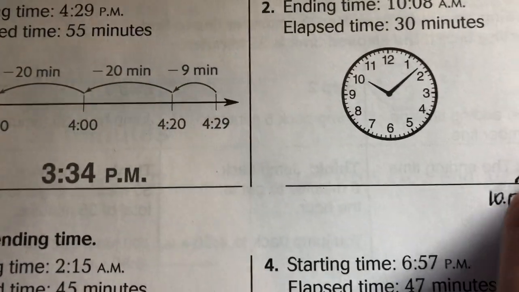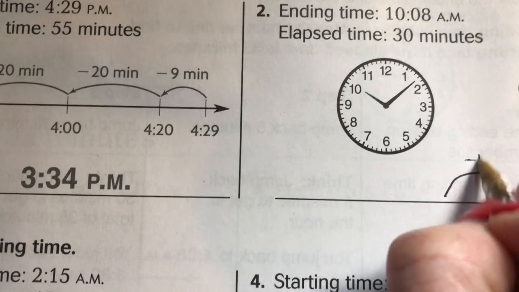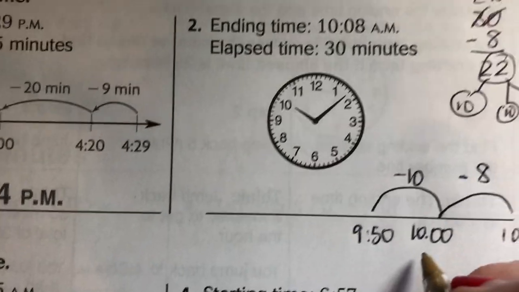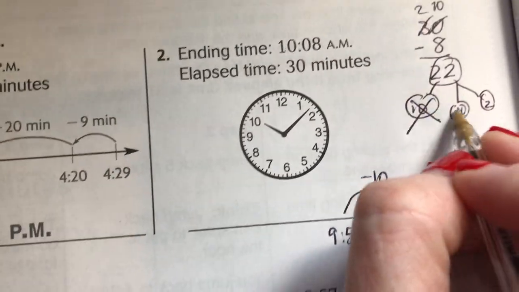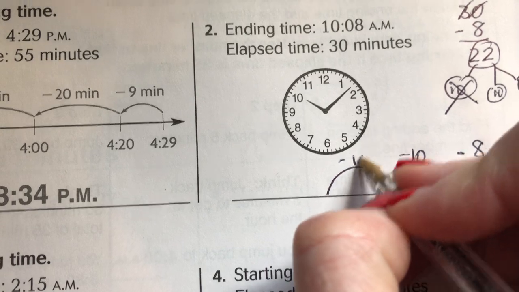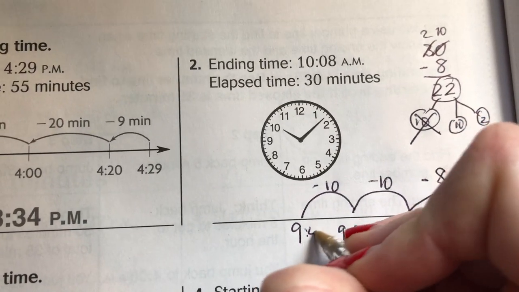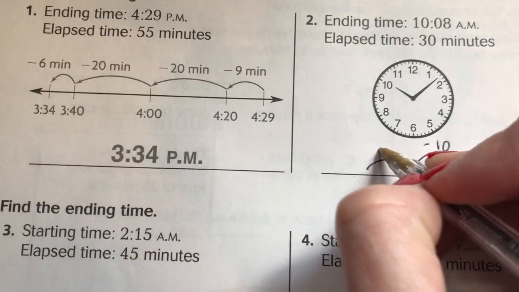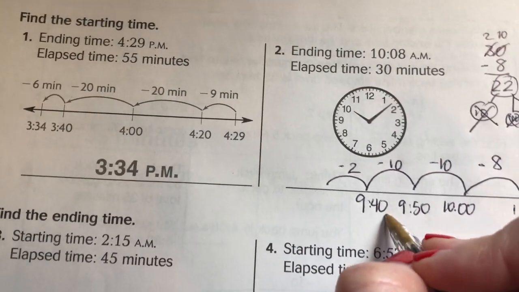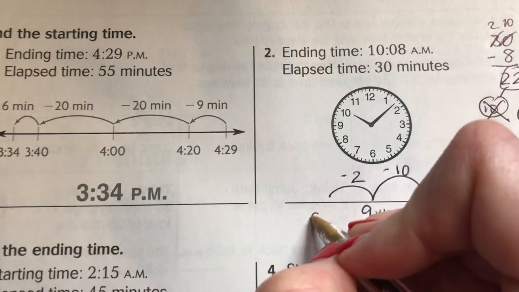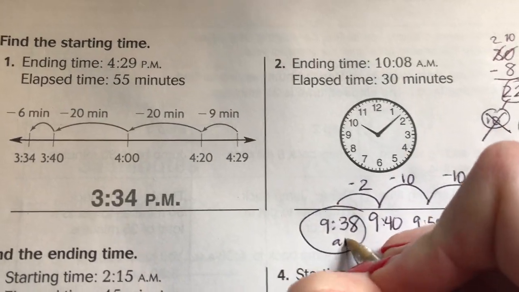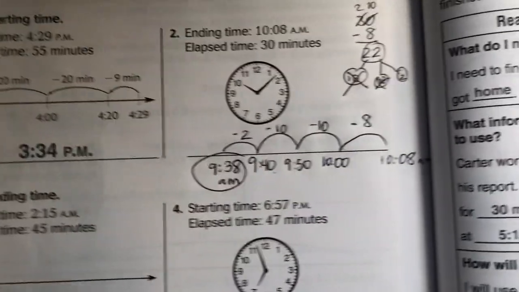Okay, so I'm going to take away a 10. That's going to give me 9:50. That's 10 minutes before 10. I have another 10 I can take away, and that's going to give me 9:40. Now I still have this 2 minutes from over here. So I'm going to take those away. So if I have 40 minus 2, that would give me 9:38 a.m. This is tough stuff, I know. Really have to think here.